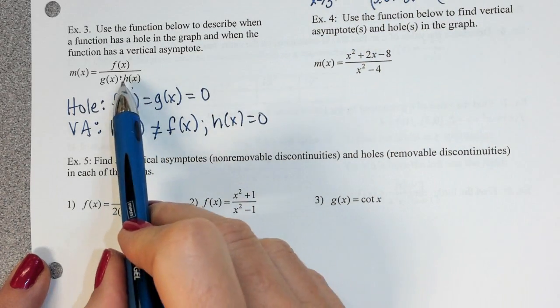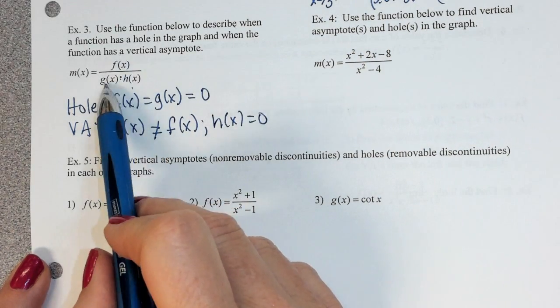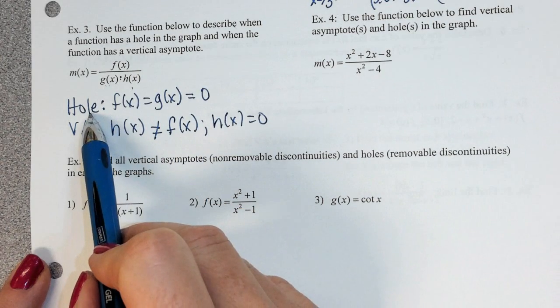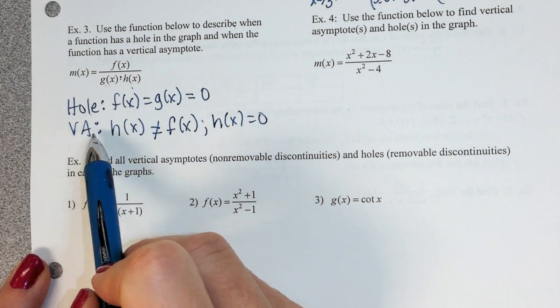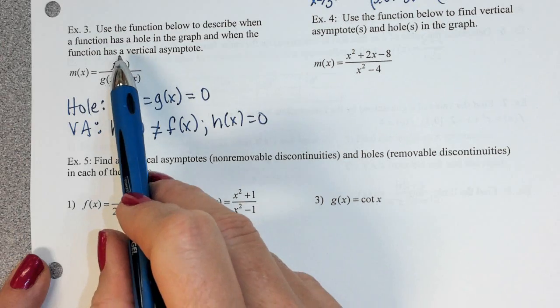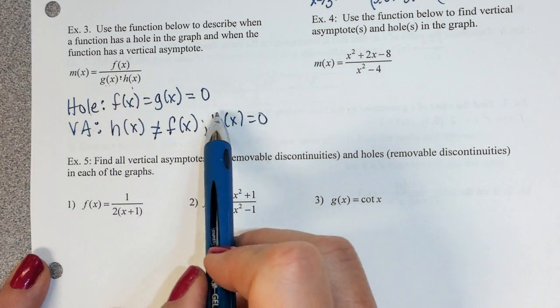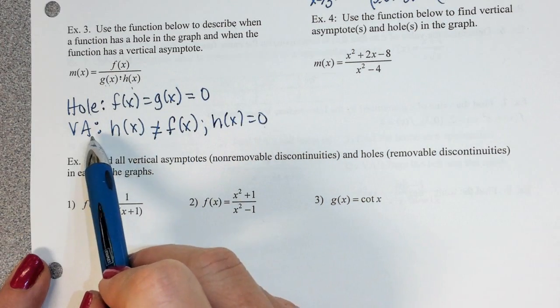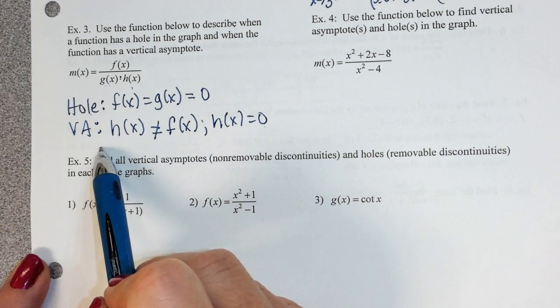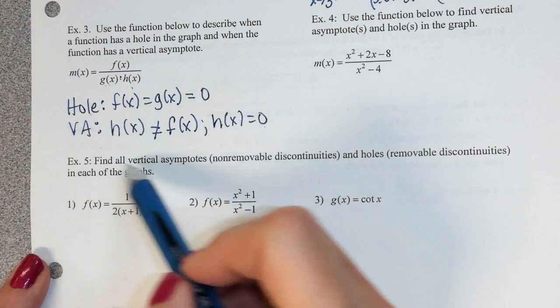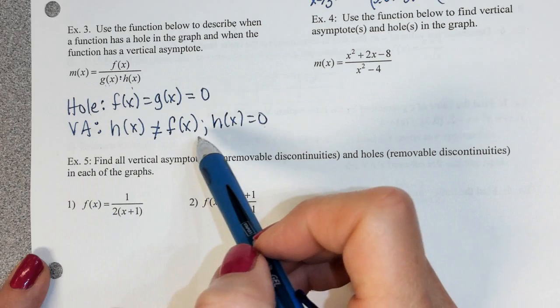So see, if those functions, f of x and g of x, are the same and they equal 0, that's going to result in a hole in the graph. If h of x is not the same as f of x, but h of x does equal 0, that's going to result in a vertical asymptote. That's just kind of an abstract way of saying everything that we've done.